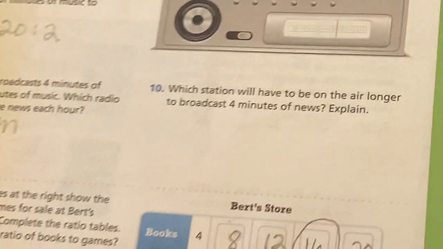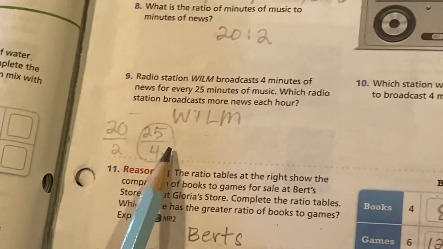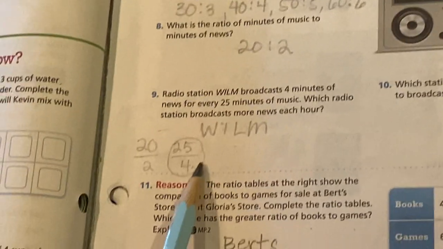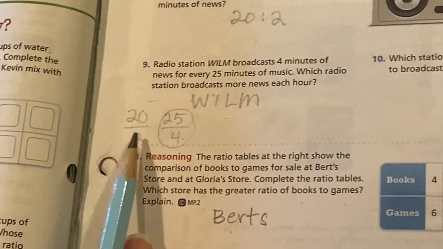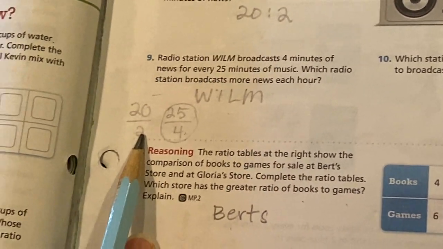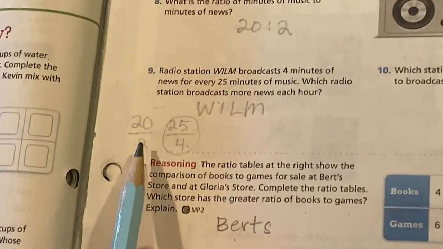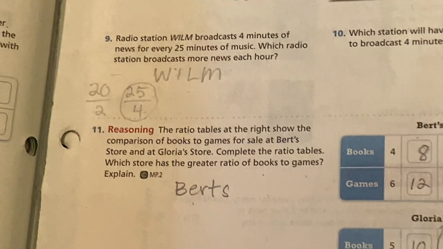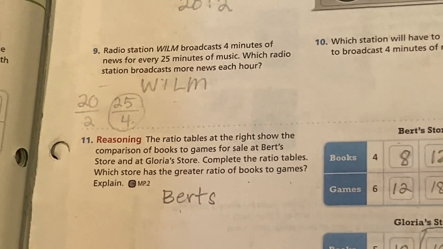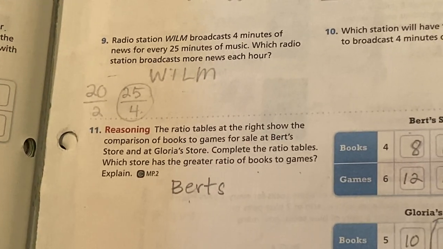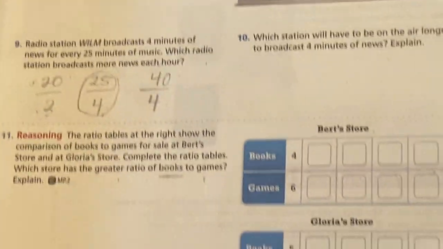Well, this one only has to be on for 25 minutes, whereas WHTM has to be on for 40 minutes. So WHTM has to be on longer to broadcast 4 minutes of news. Okay, let's look at the next page.